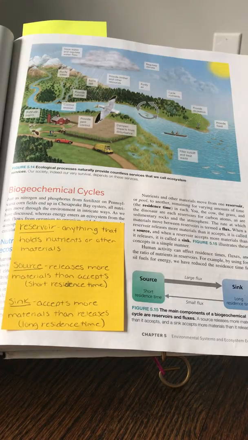Okay, so moving on to the biogeochemical cycles. These are going to be extremely important for the course, weaving throughout the entire course actually, and they're seen a lot on the AP exam. So you need to make yourself very familiar with this vocabulary and comfortable with understanding how each of these cycles interact with each other.